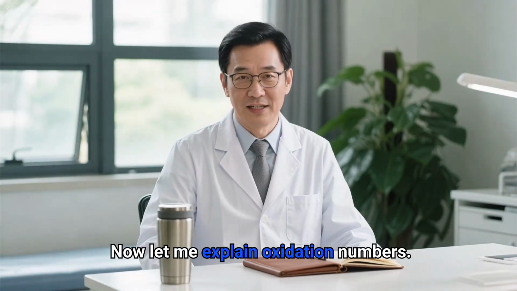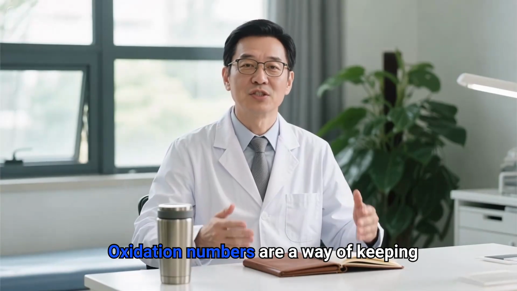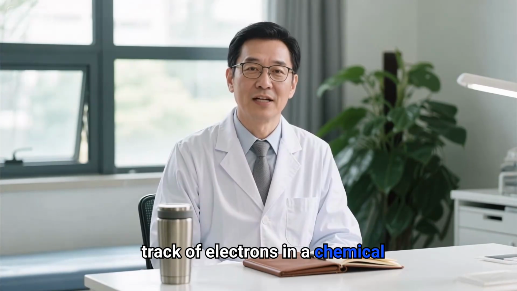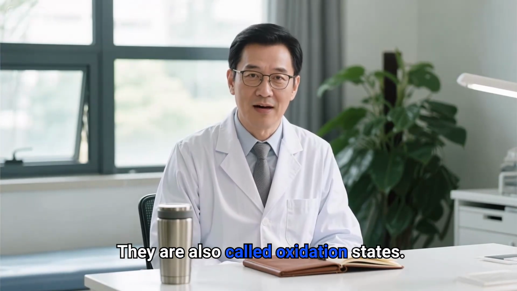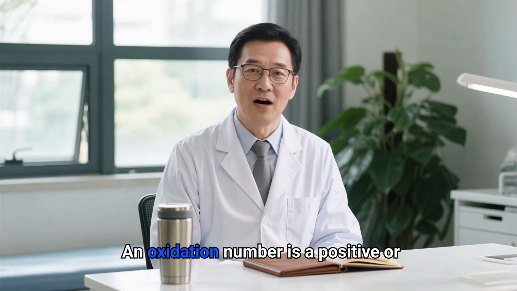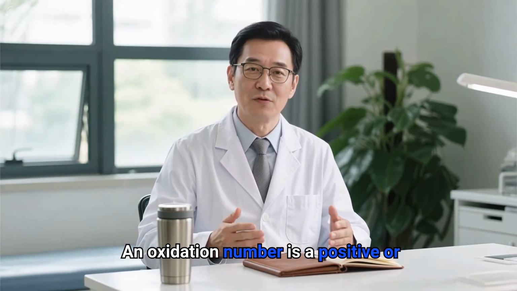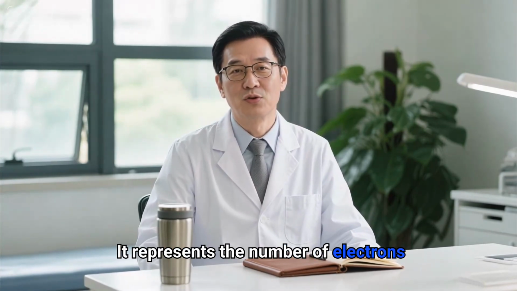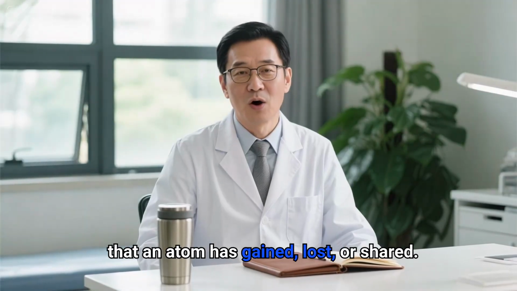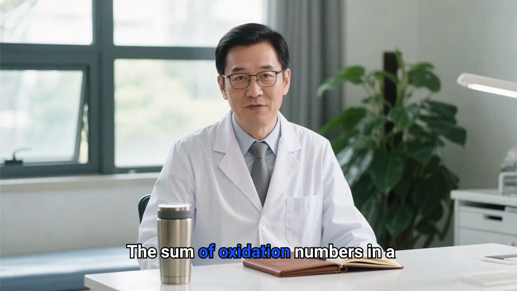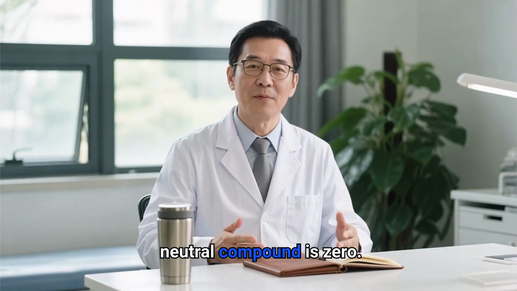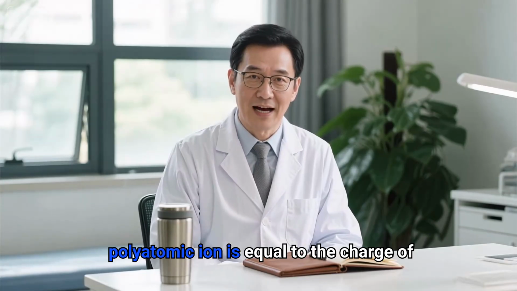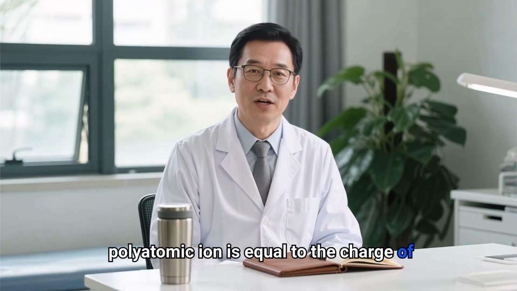Now, let me explain oxidation numbers. Oxidation numbers are a way of keeping track of electrons in a chemical reaction. They are also called oxidation states. An oxidation number is a positive or negative number assigned to an atom. It represents the number of electrons that an atom has gained, lost, or shared. The sum of oxidation numbers in a neutral compound is 0. The sum of oxidation numbers in a polyatomic ion is equal to the charge of the ion.